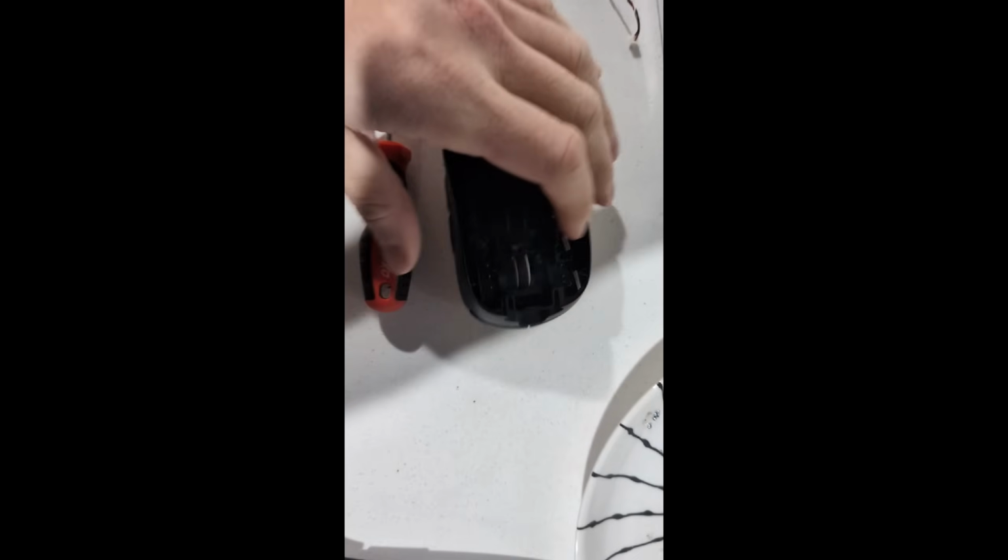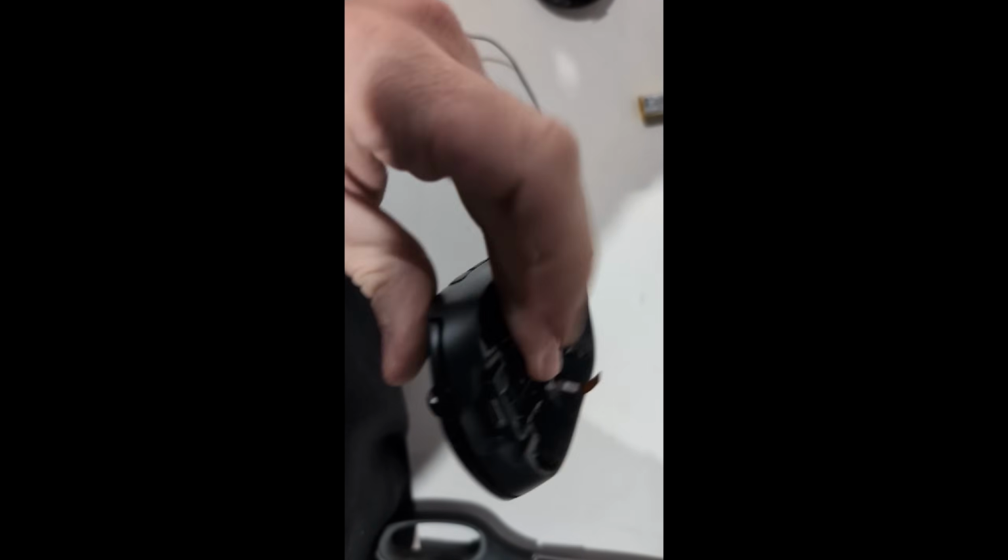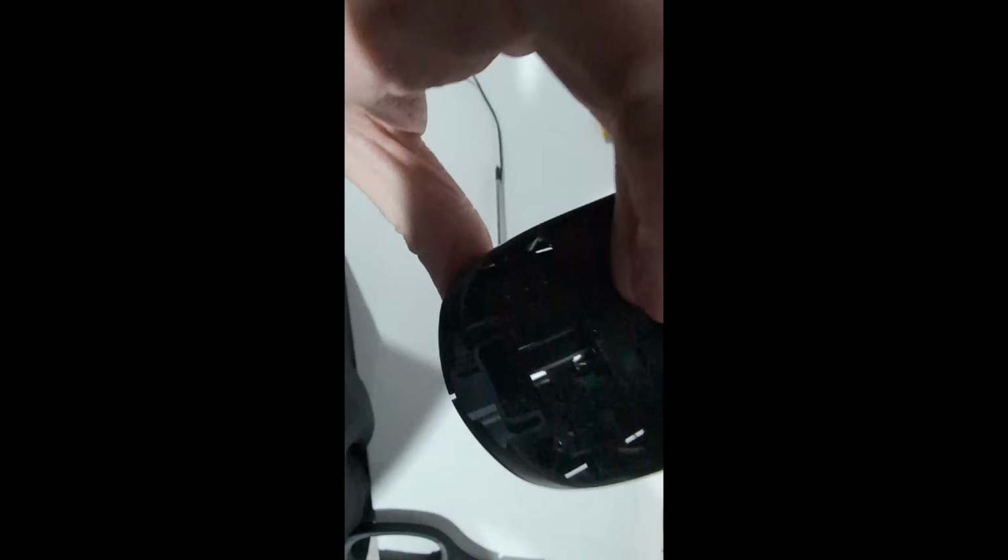And to make my life easier, I'm actually going to drill a big hole right there so I can feed the cables through there.